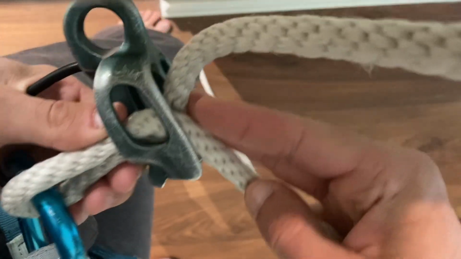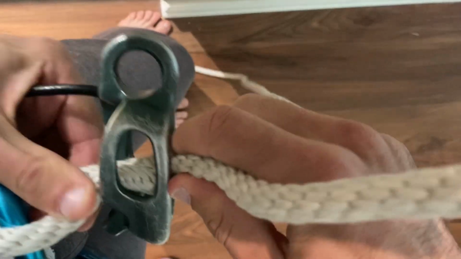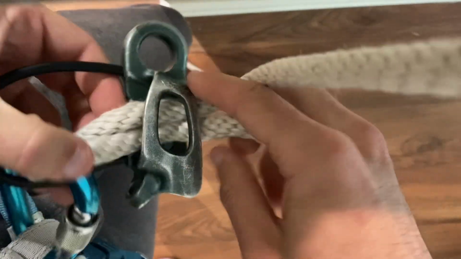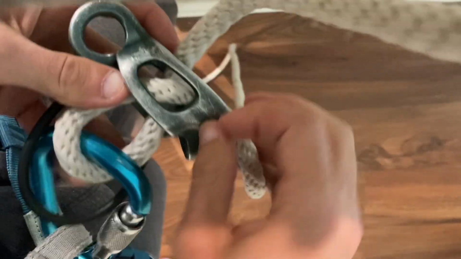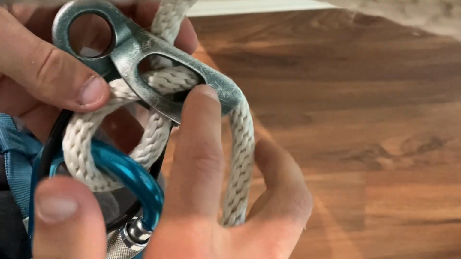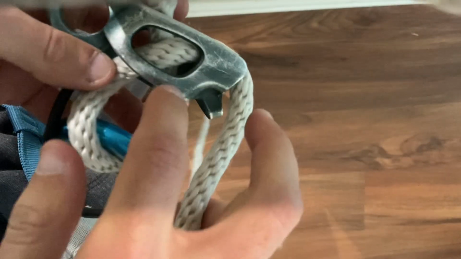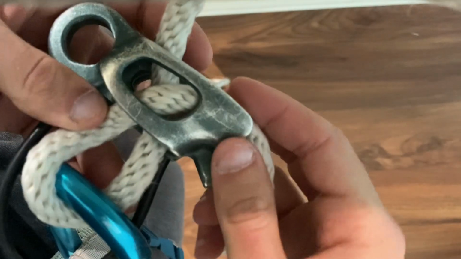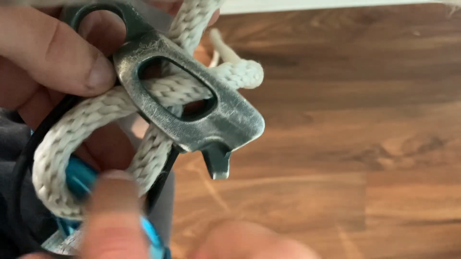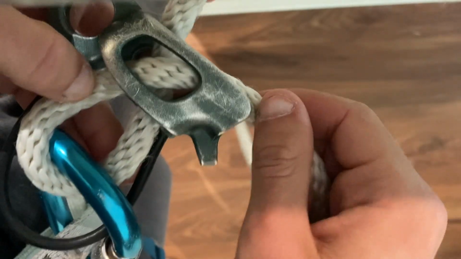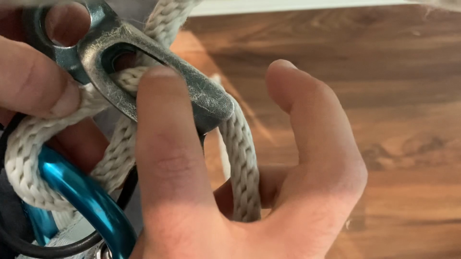Now this twist can be really subtle. This twist can actually happen up further in the belay device, in this little window right here. And so this window allows you to check your device very carefully and check to see if any strands are crossing in here. And if this is the case, this is super dangerous. We want to take care of this.